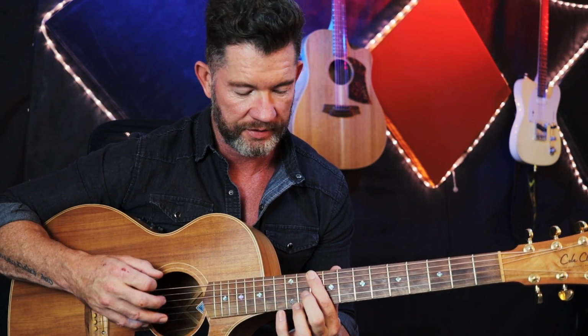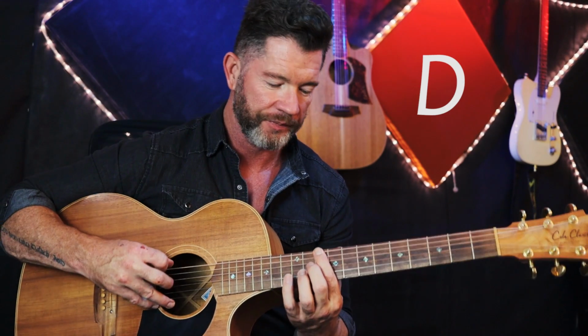D, 10th fret. That's the new baby, so let's do that one. D, C, D, B, D, A, D, F, D, G. Notice everyone's second one is like a D at the moment, right?